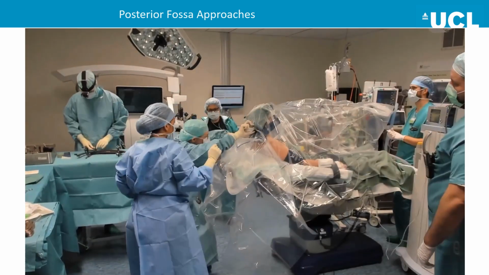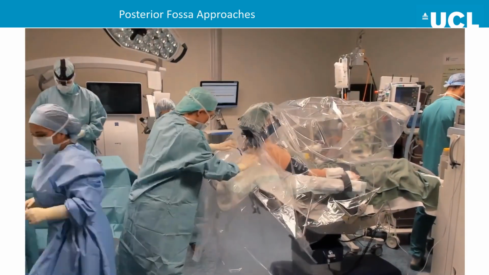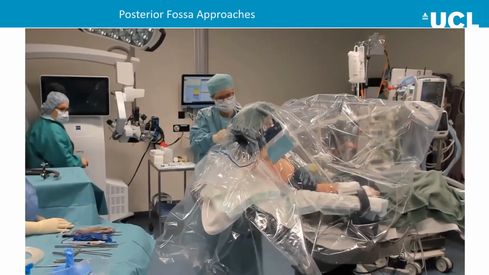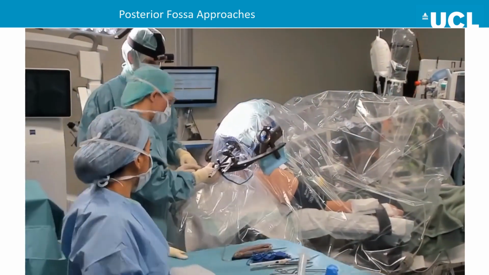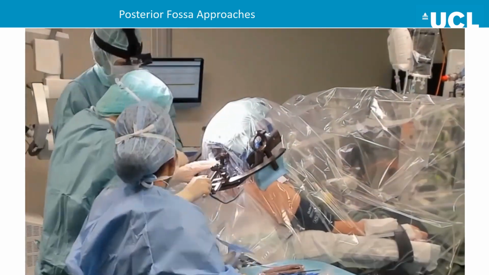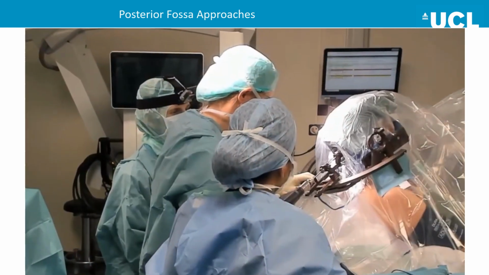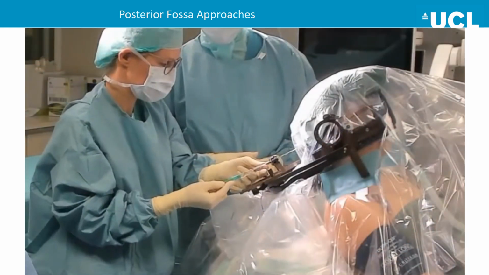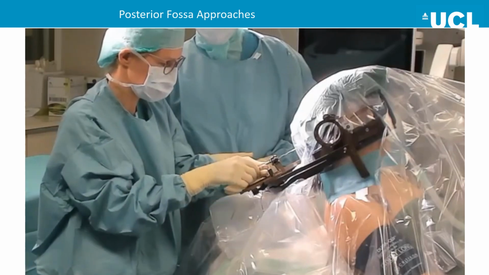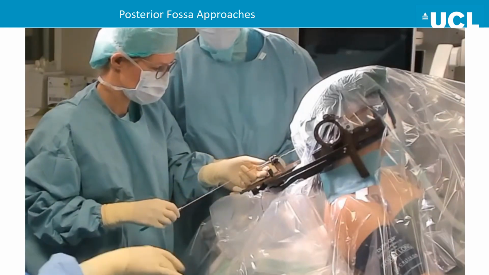And now here you can see the setup in the OR. We usually operate on the patients in a semi-sitting position. Once you've got feasible coordinates, everything after that is really just easy sailing from there. You just program the frame and then you can do your biopsy or whatever you need to do through the posterior fossa.